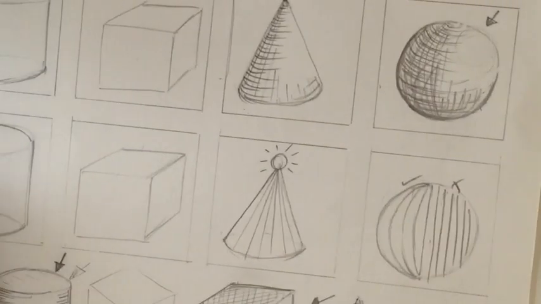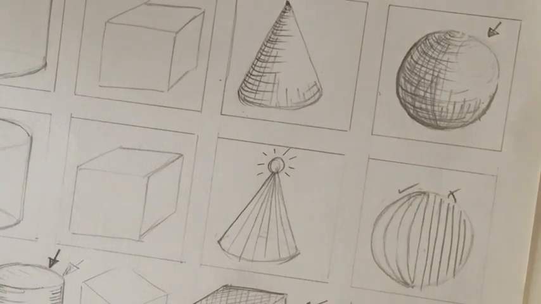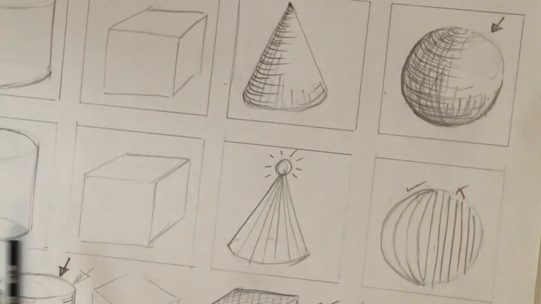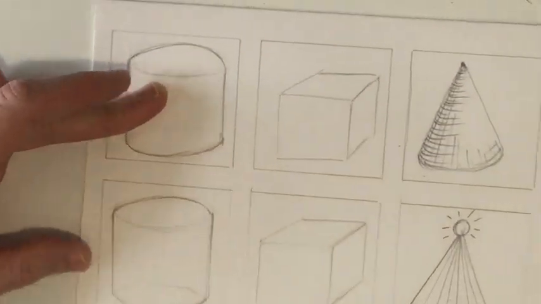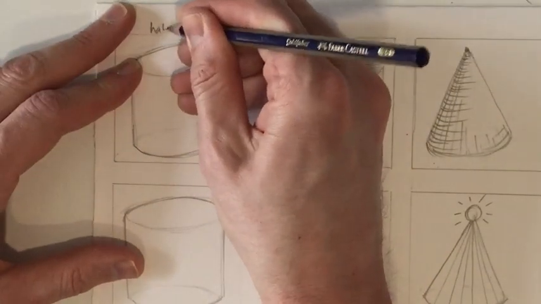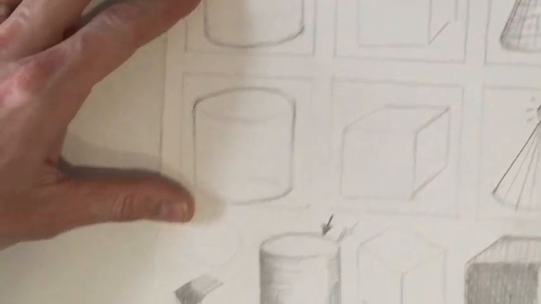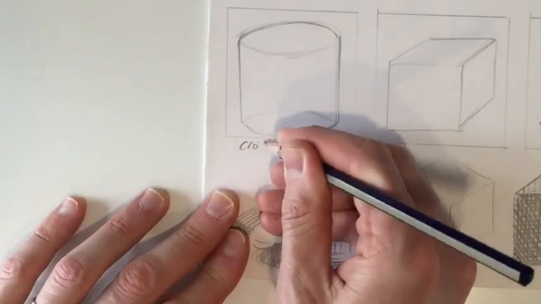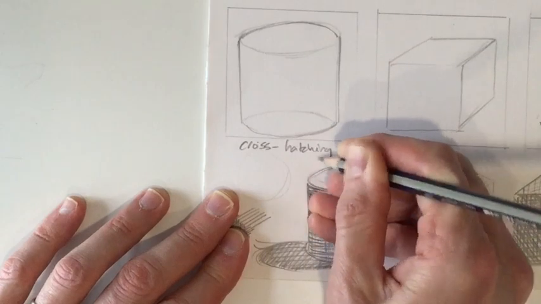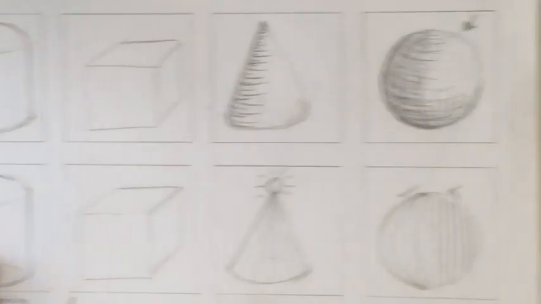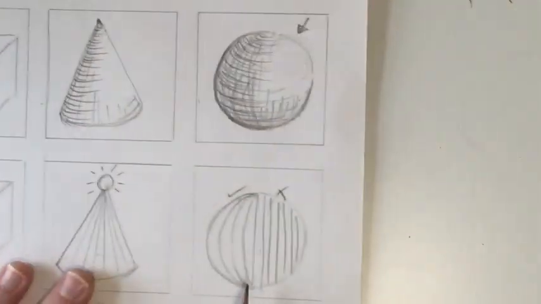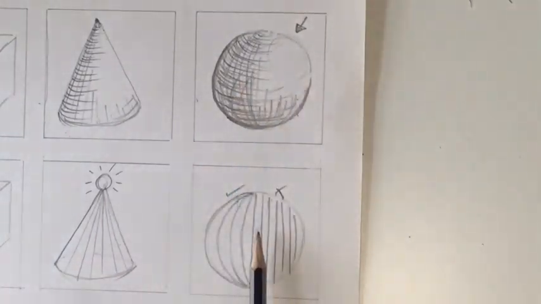Just a quick recap. When you get your A4 page or your sketchbook page, whatever you're working in, I want you to start by ruling out 4 boxes along the top, 4 along the bottom, and then we have a cylinder. That's going to be hatching, and then this one here is going to be cross hatching. Then we have a cube, hatching, cross hatching, a cone, hatching and cross hatching, a sphere, hatching and cross hatching.